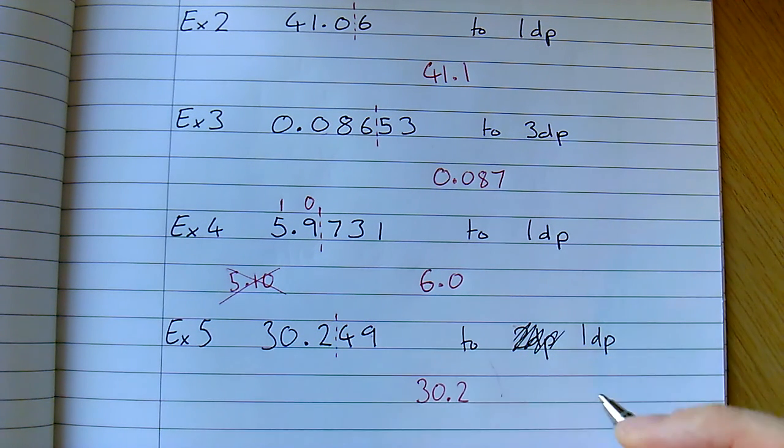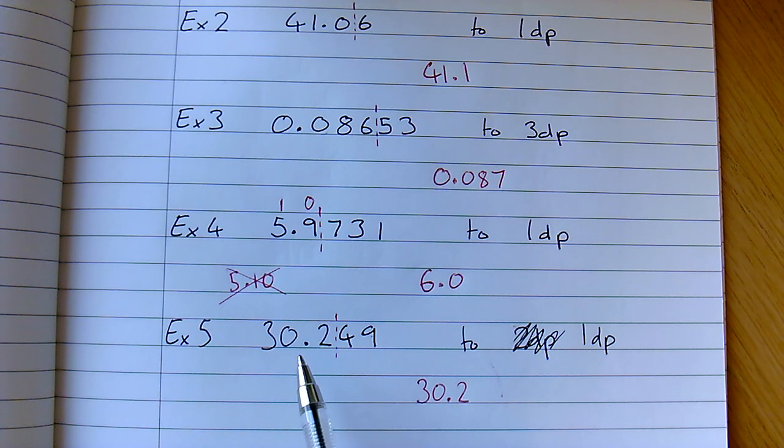Now you might go, but you've not made it go down. No, I haven't. But what you need to remember is 30.2 is actually a smaller number than 30.249. So it has actually gone down. Hence why we call it rounding down. And there's a few examples of how to apply decimal place rounding.